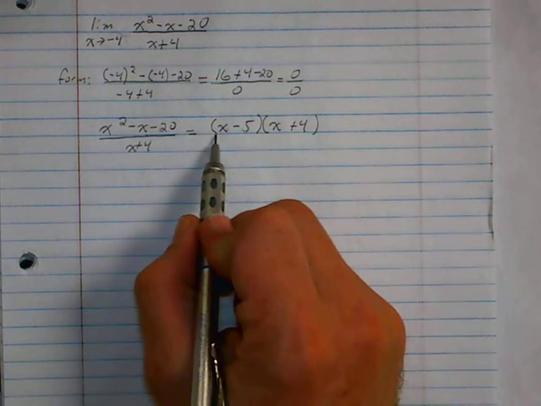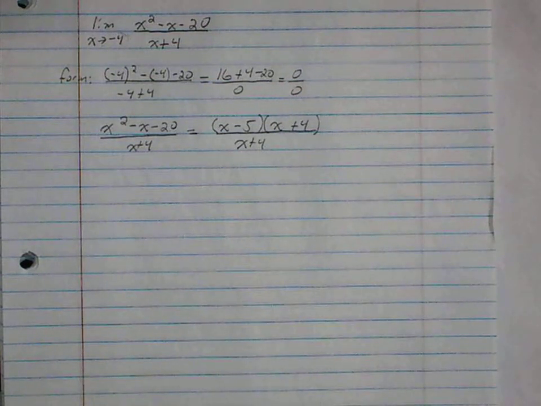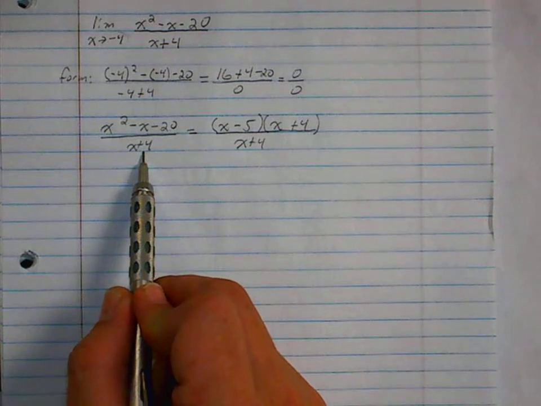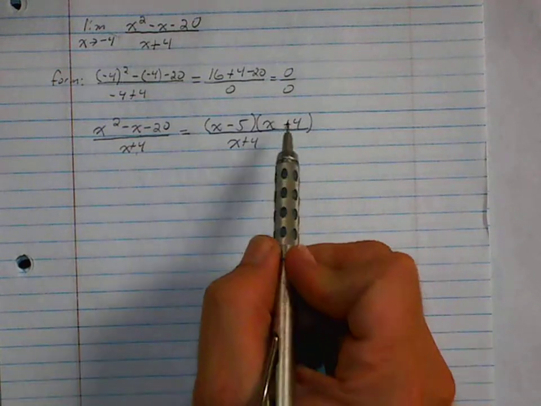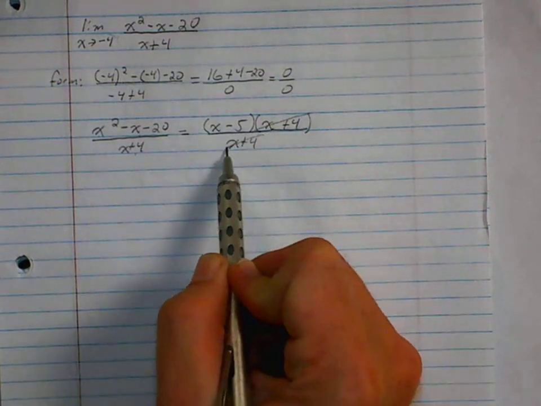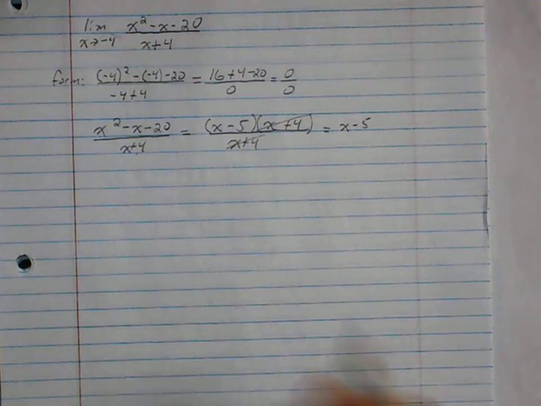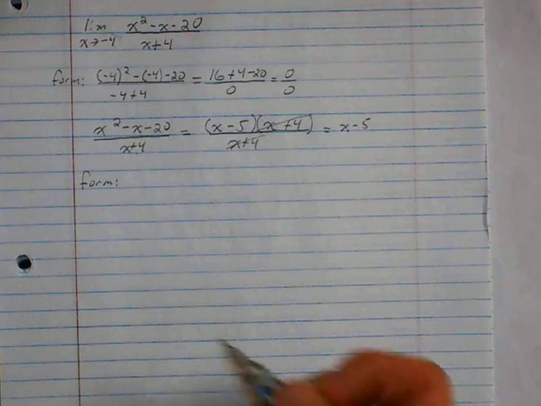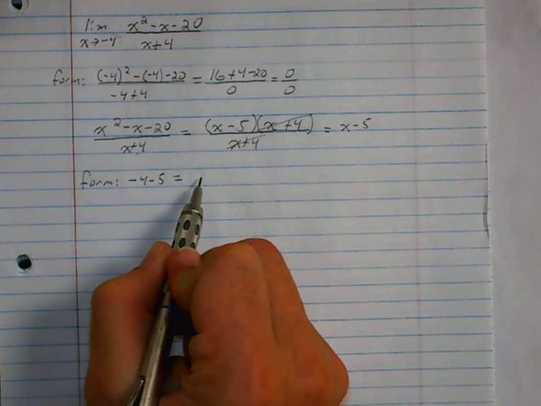So that gives us, and the clue here too is that because this is a textbook problem, it's generally engineered for you to understand and get results like this, we already kind of knew we were going to get a factor of x plus 4. But anyway, this is calculus and not algebra, so we won't dwell on that. So of course, we have the common expression, so we're left with x minus 5. Now we'll look at the form after we've factored. We're not going to get 0 over 0. So we put in -4 minus 5 equals -9.